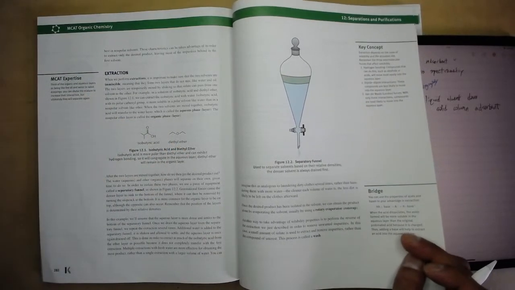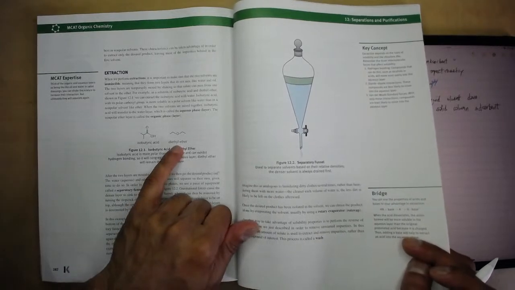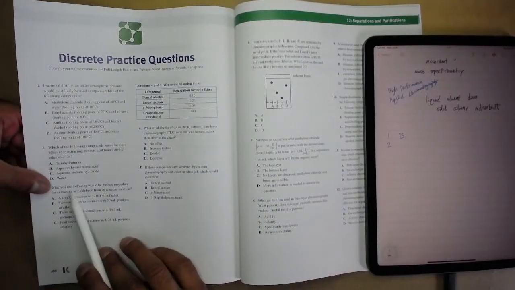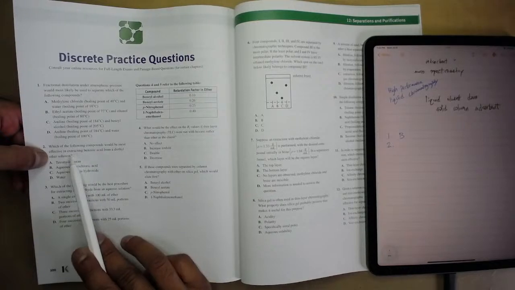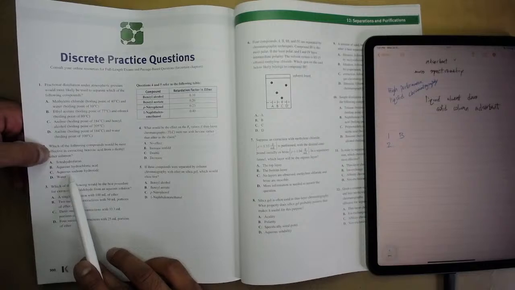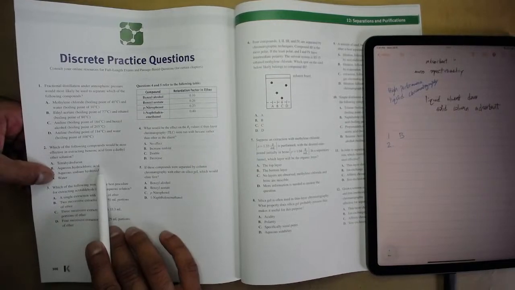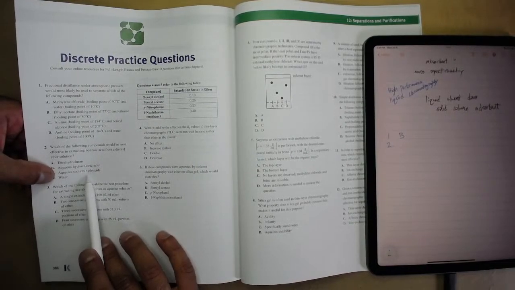Diethyl ether is organic. Acid is aqueous. Extracting benzoic acid from ether, just water, right? Aqueous hydrochloric acid, aqueous sodium hydroxide. I think just water.